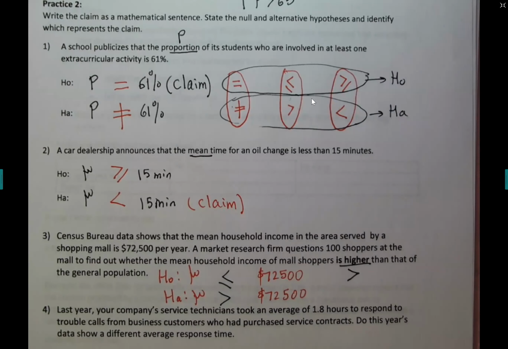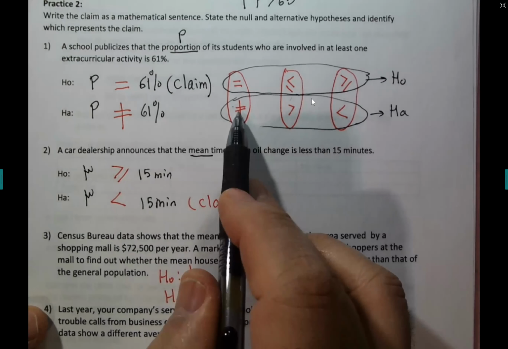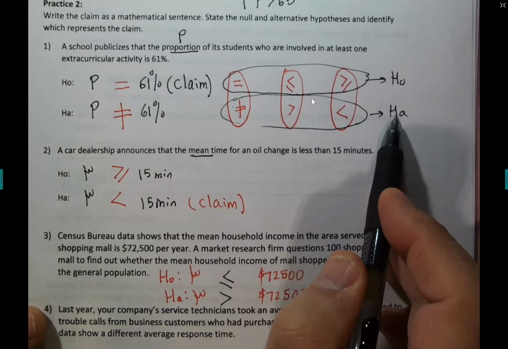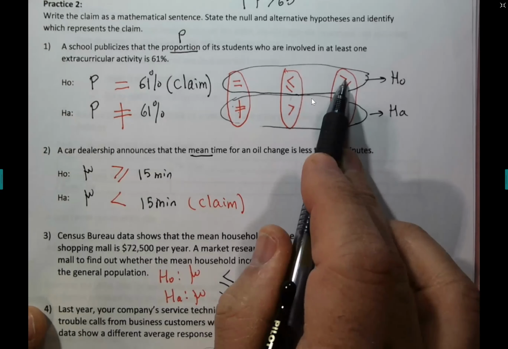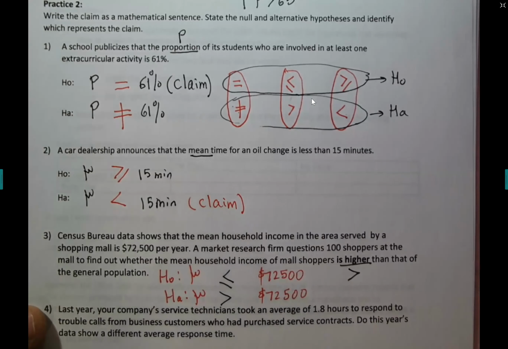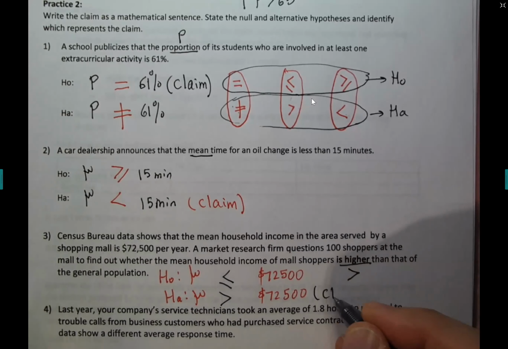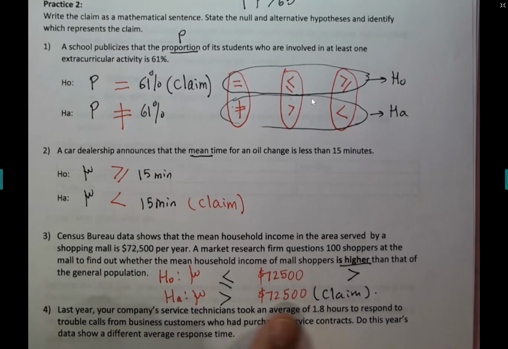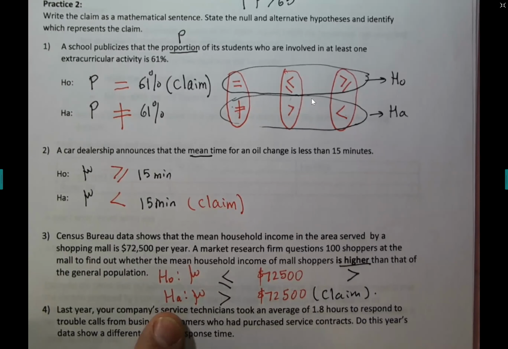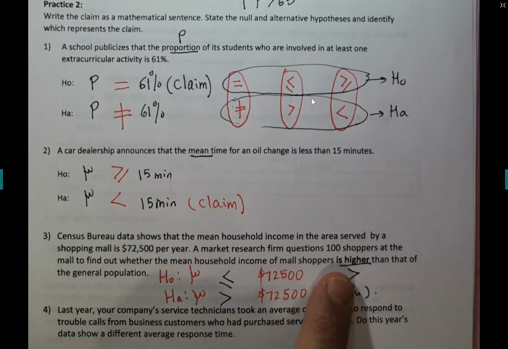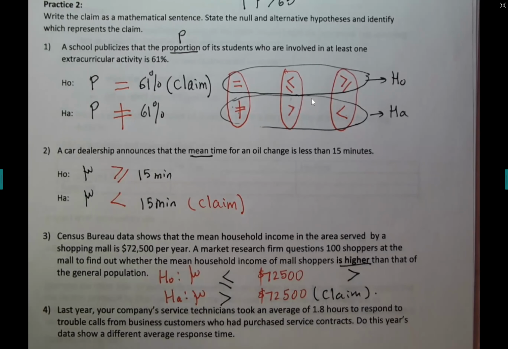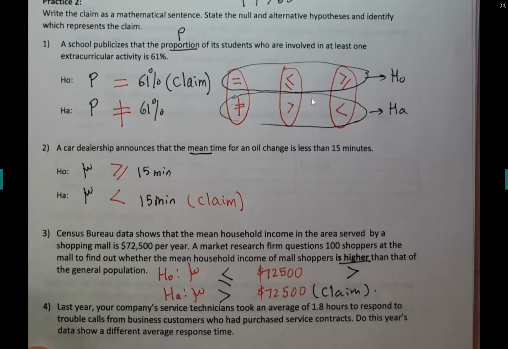Whatever it is, just follow the sign. If the sign is one of those three, then the claim is in HA. If the sign turns out to be one of those three, then the claim is in HO. And where is the claim? Do you guys agree with me that the market research claim is in the alternative, because they're trying to find out whether it's bigger than 72,500? I hope that this is making sense to you.